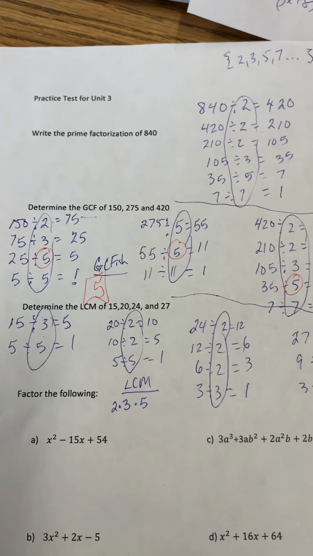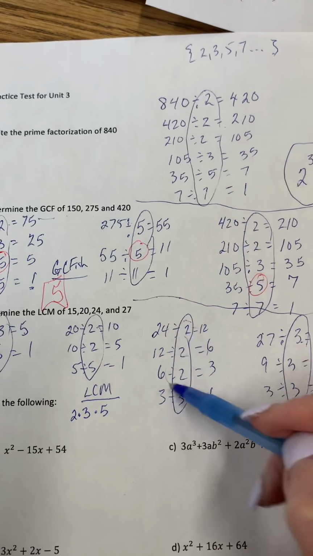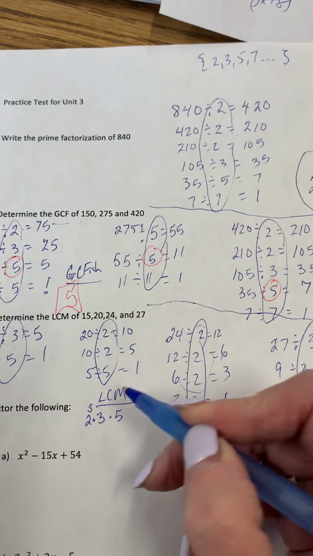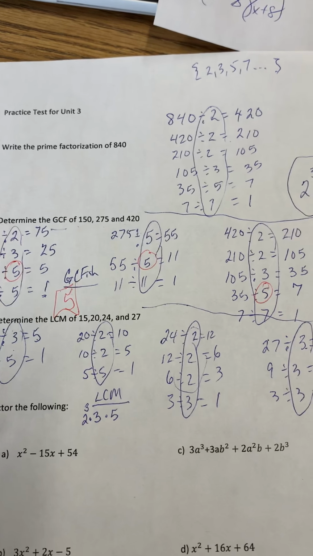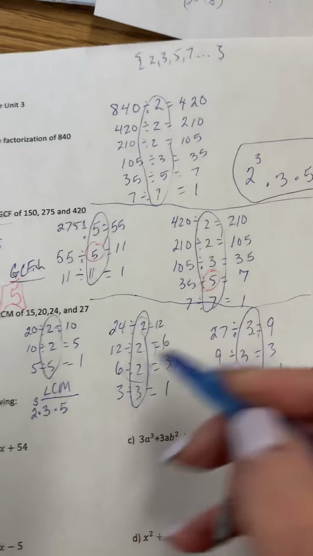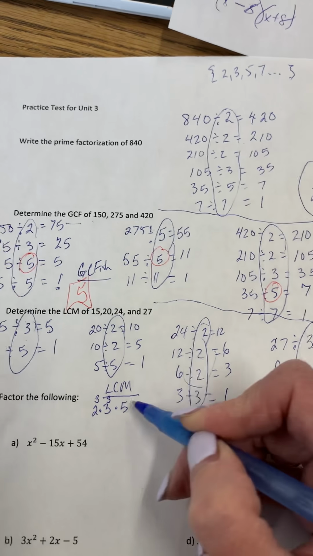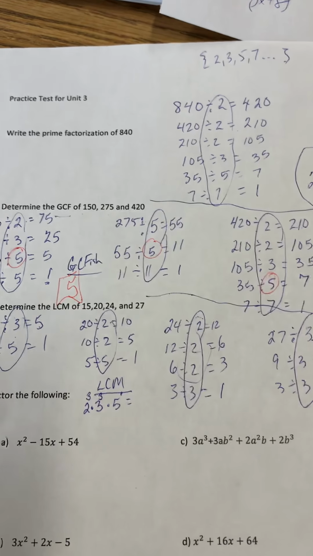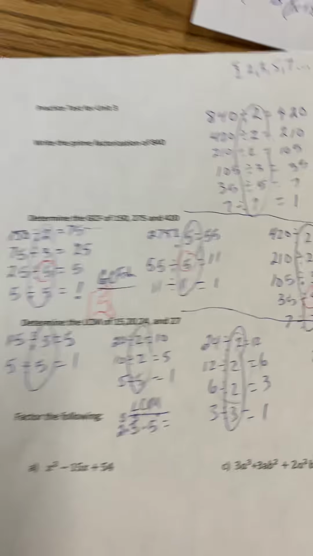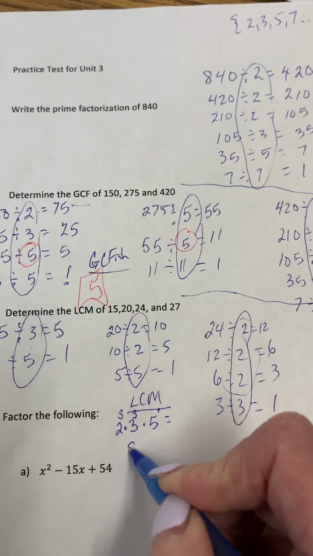So let's start with our 2s. Where do we find the biggest group of 2s? Right here, there are 3 of them, so we're going to write down 2 cubed. And now we go back and we look for the largest group of 3s. We can see it's in 27. We get 3 cubed. And the biggest group of 5s, well, there's just 1. We don't have to write the exponent, but we can. Okay, so now we're going to work this out. 2 cubed is 8.